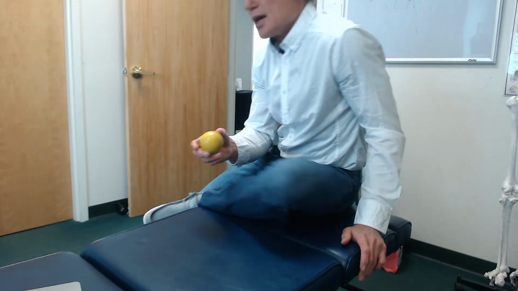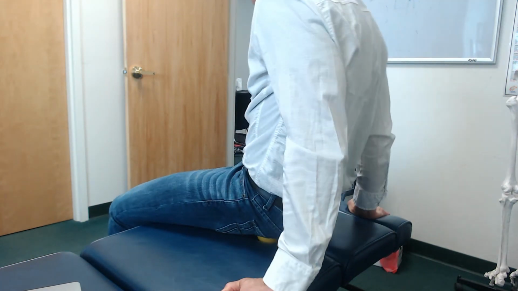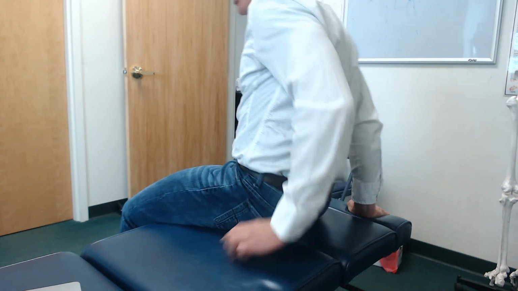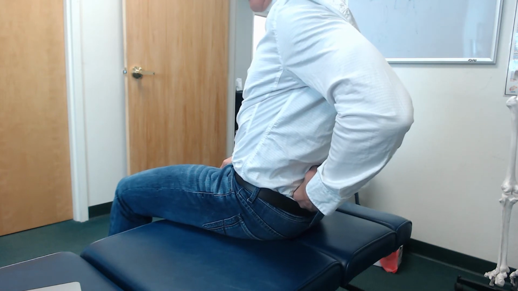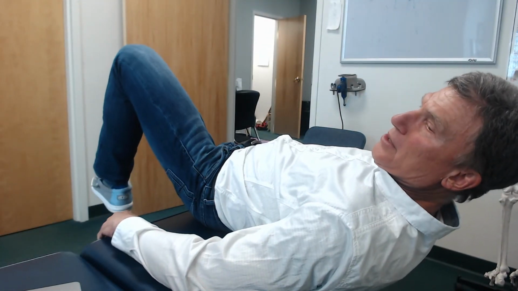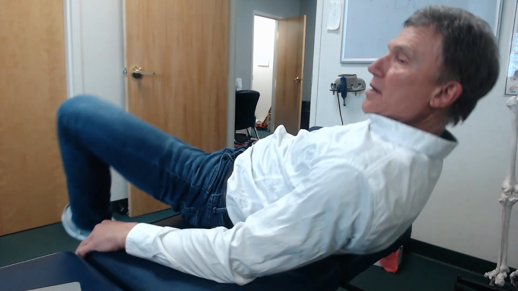Again, when you drive and sit in your car, you can take the lacrosse ball and get it into that hip rotator system. In the seat of your car, you can put it back here and work that lower back. Again, you can just lay on your back like this and work it. Pretend I'm a hard floor. Get it underneath of the hip. Roll up on there like that.